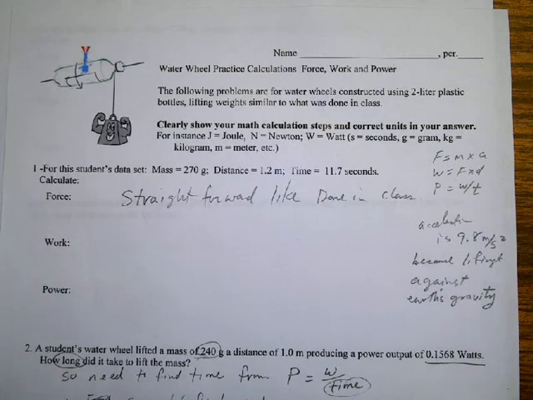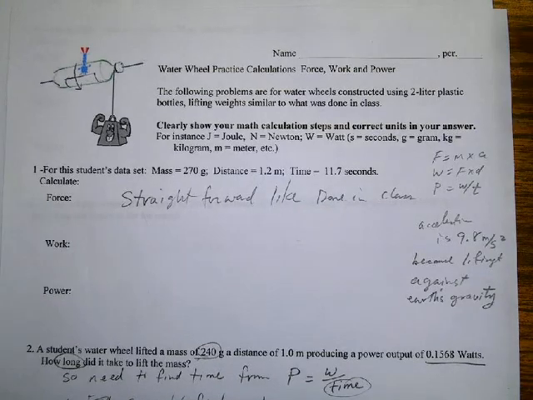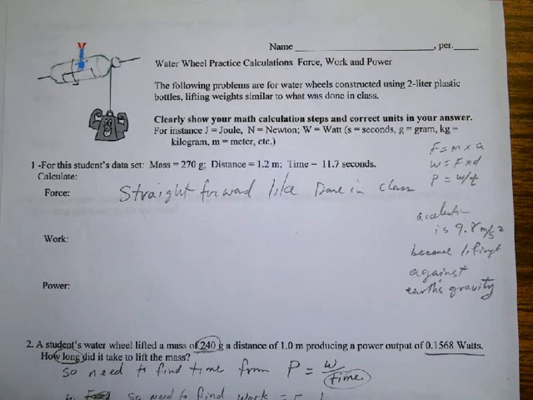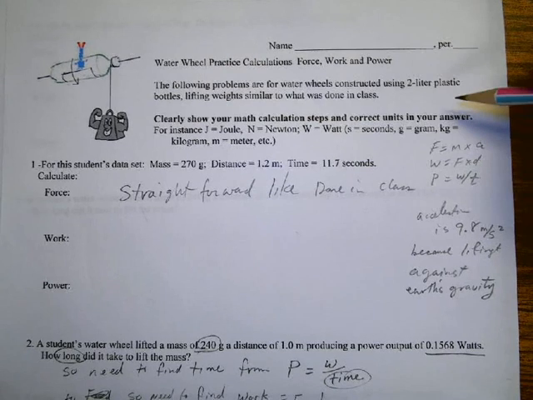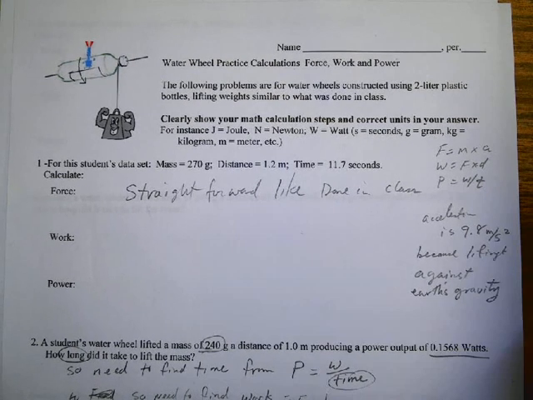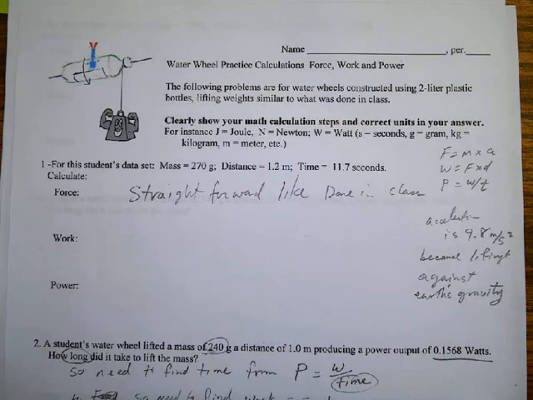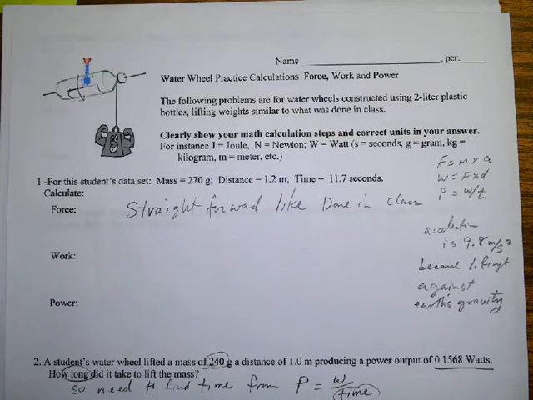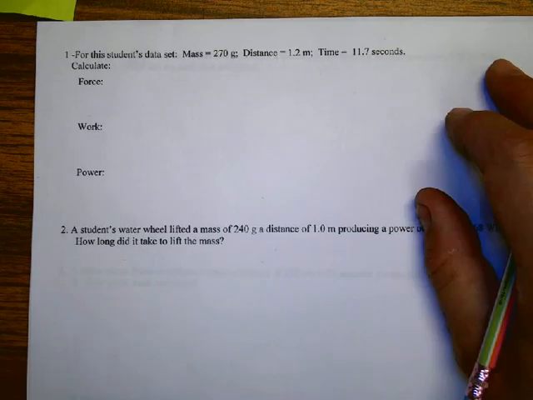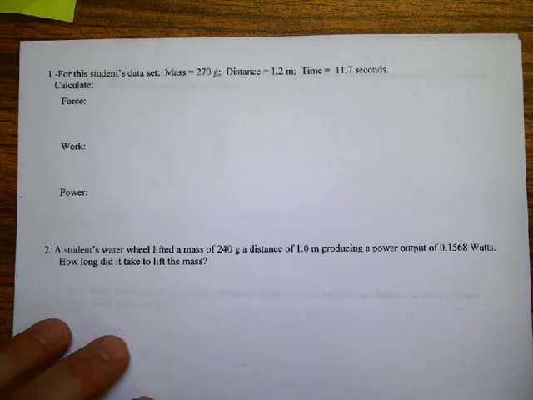So this is where I'm going to try to show the students how to solve the problems on this worksheet that I gave you for force, work, and power with the water wheel, like you were doing in class. I'm going to use this sheet here. It'll look a little different than yours, but it's a little more spread out for me to be able to show you what's going on.